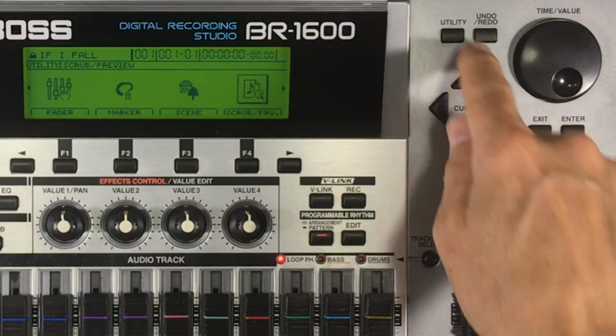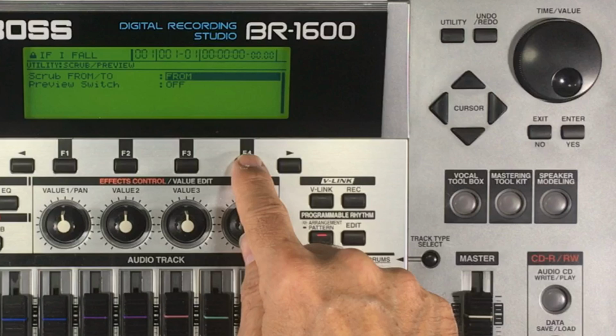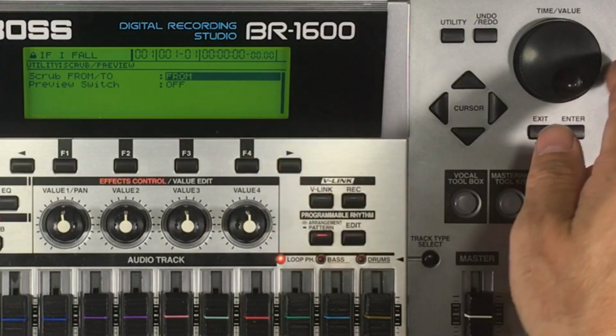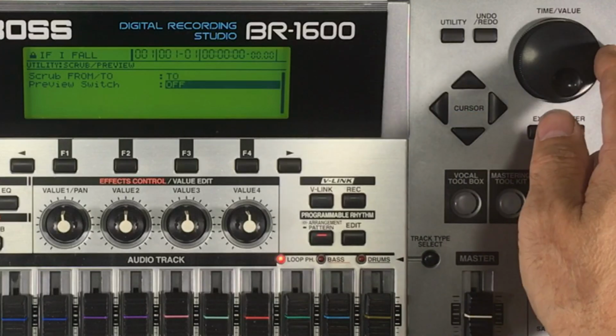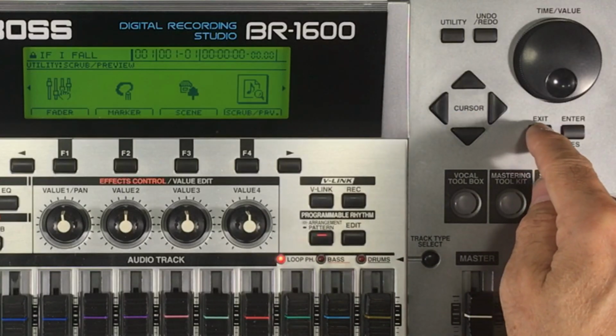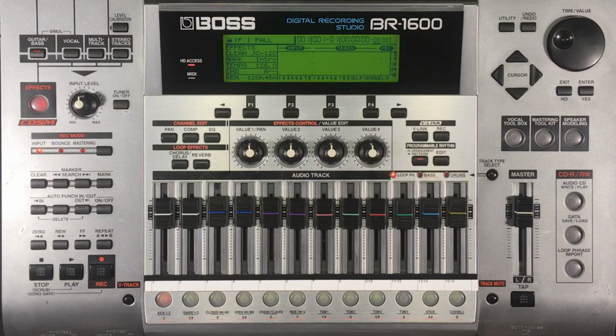We'll go into the Utility Scrub Preview menu, and as we want to find the start of the vocal, we'll change from the default scrubbing direction to Scrub 2. We'll also set Scrub Preview to on. To find the point where the vocal starts, hold stop and press play to start scrubbing.